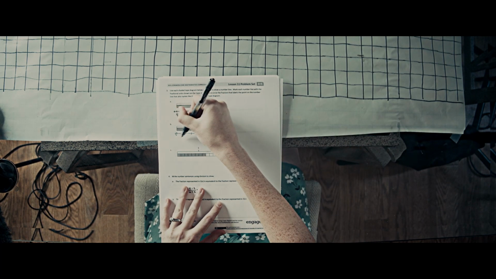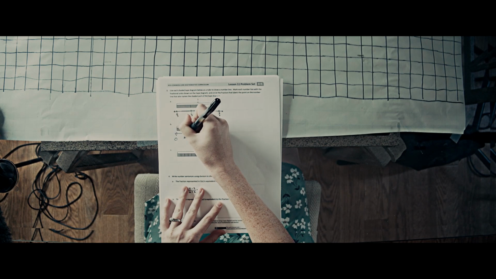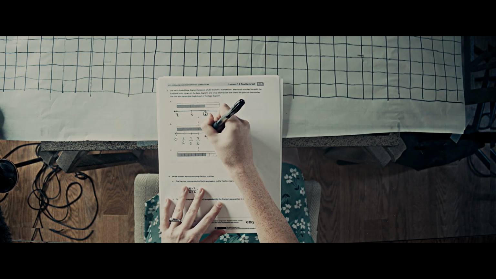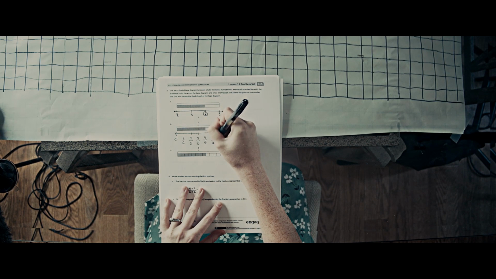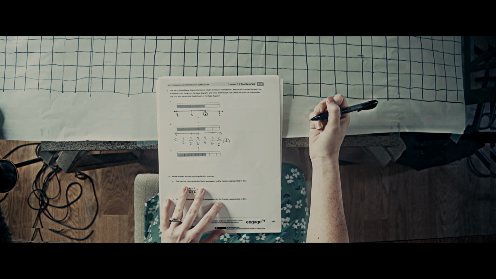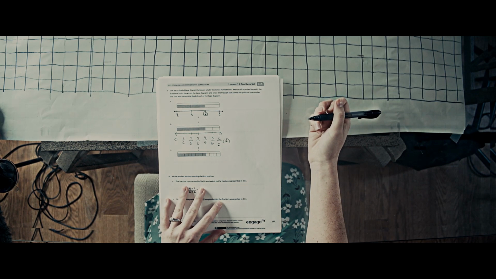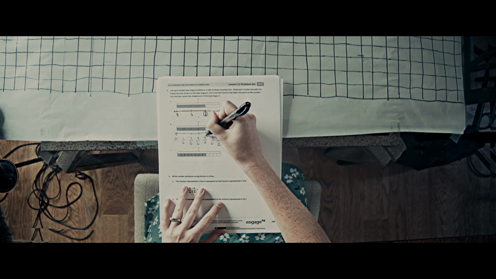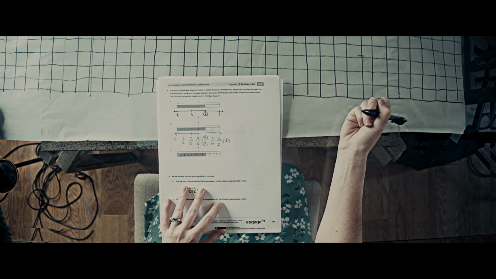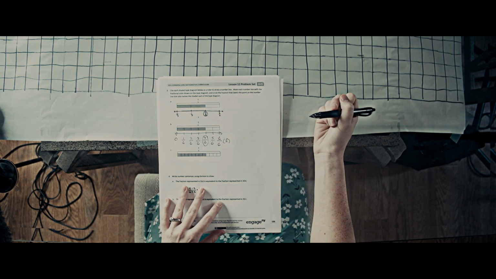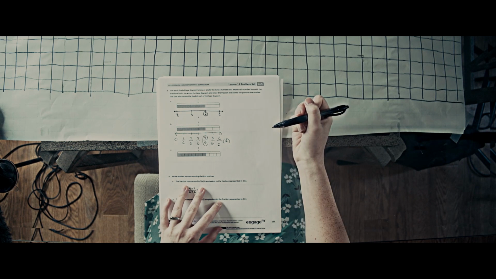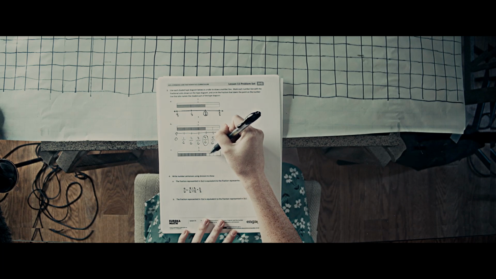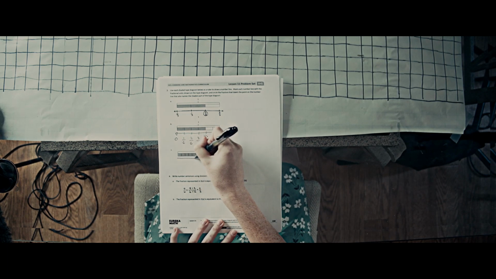And then I'm just going to count up, labeling each of my pieces. So 0, 1/6, 2/6, 3/6, 4/6, 5/6, all the way up to 6/6. And then I'm going to look at how many are shaded and circle that number. So I have 1, 2, 3, 4, 6 that are shaded. So that is what I circle. I'm going to do the same thing for part C, counting my pieces. Here I have 12 pieces.